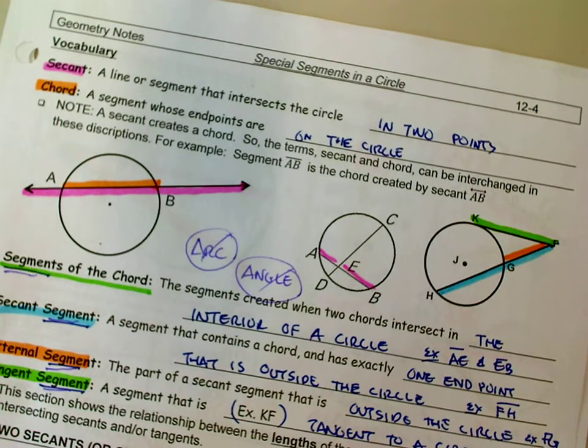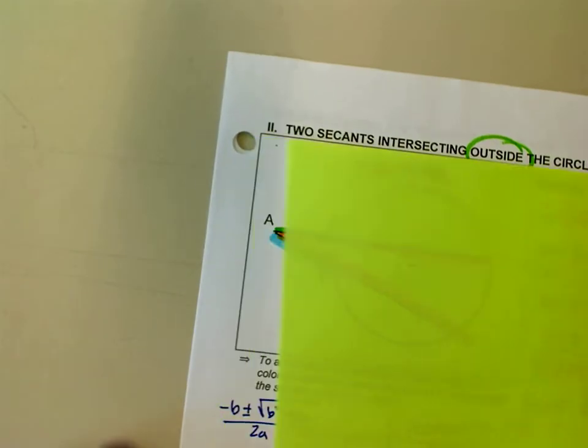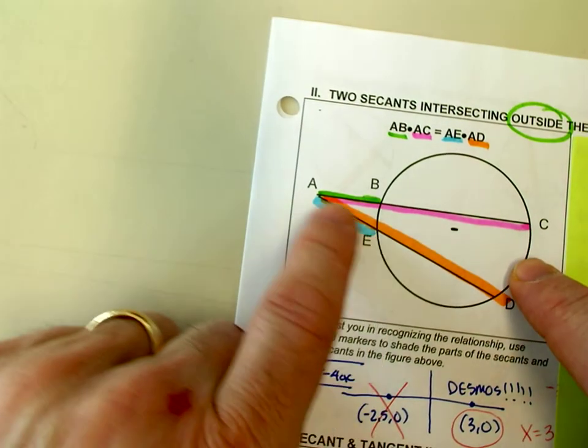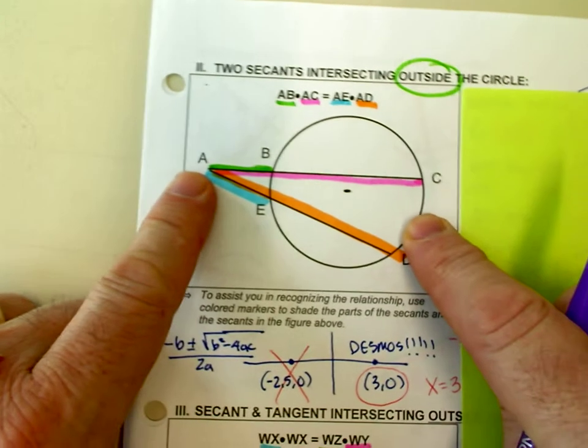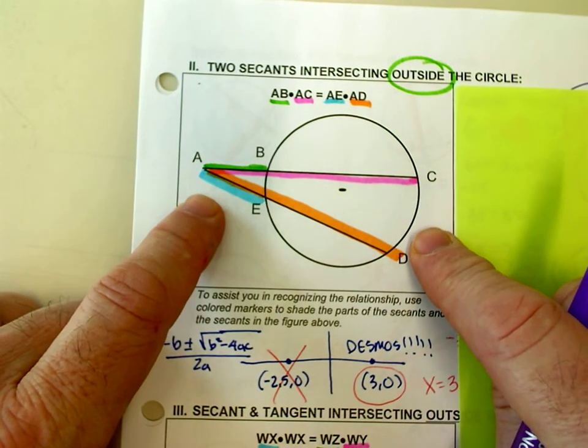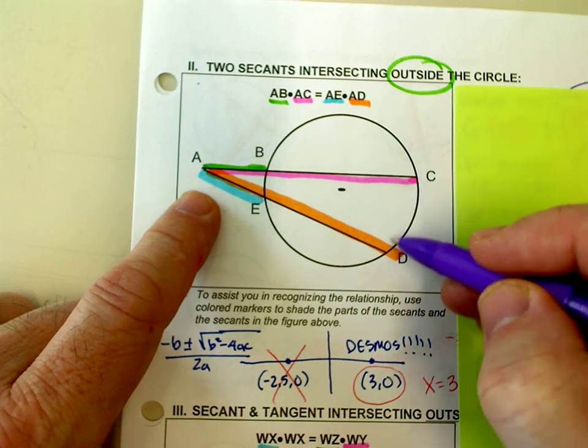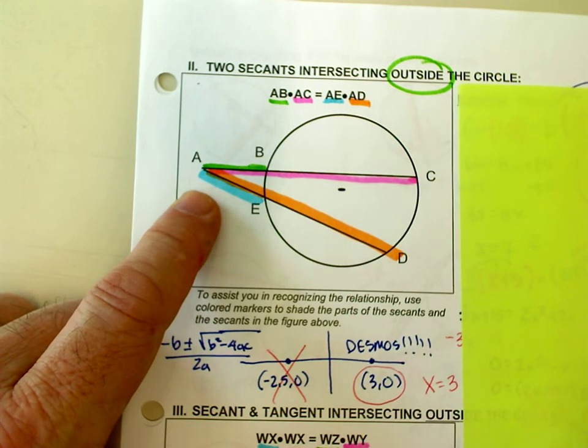Let's take a look at our next example. In the next example, we have two secants that don't intersect inside, they intersect outside. And as you recall, this looks just like the problems we had yesterday, but no longer are we looking at angles and arcs, we're looking at the lengths.